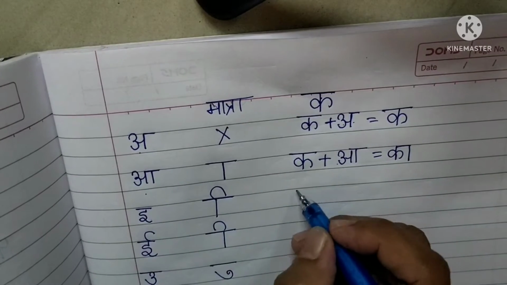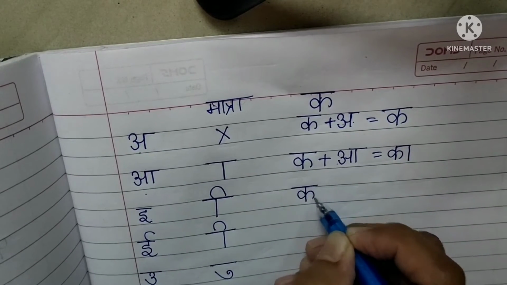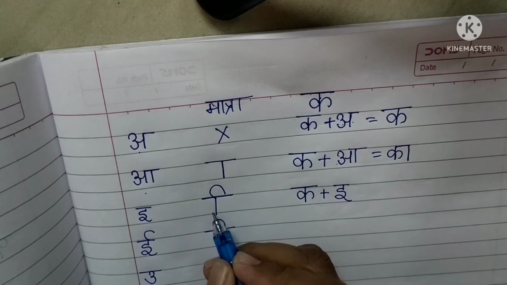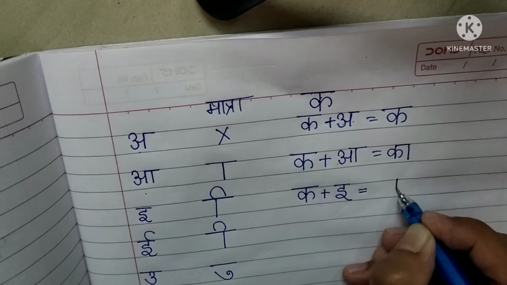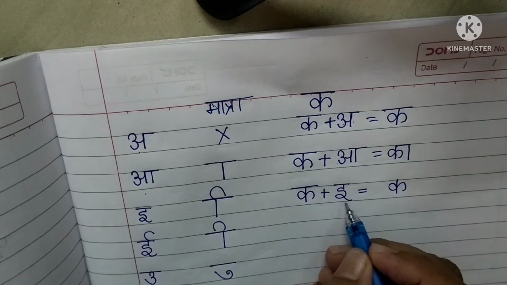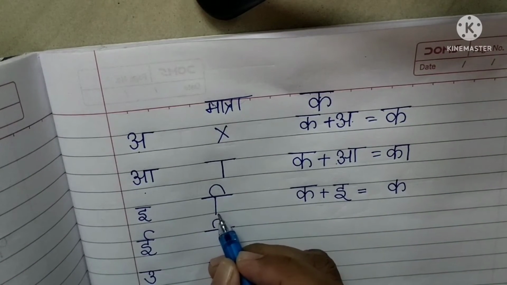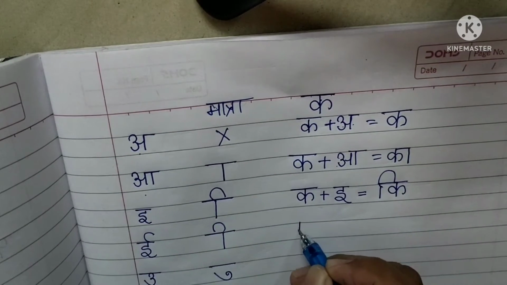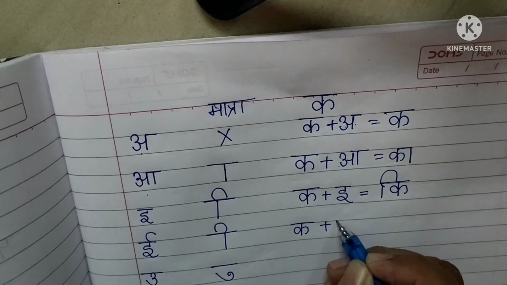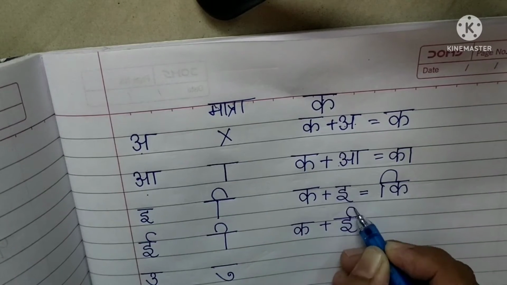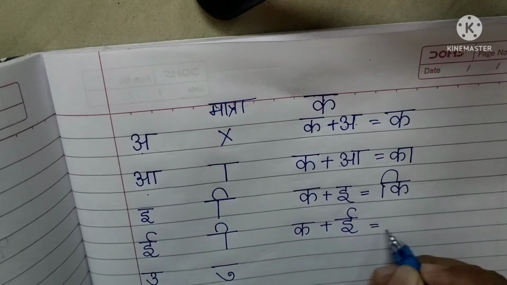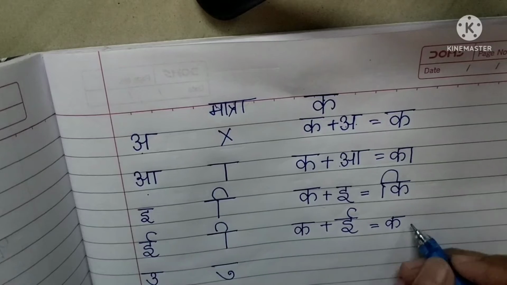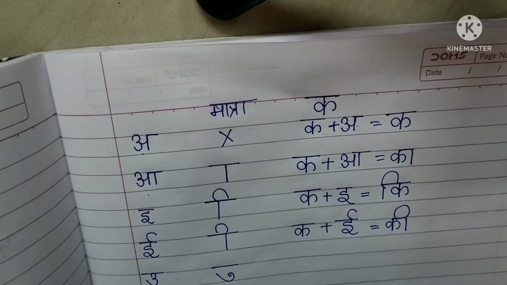Now K plus E. So for E, what sign is there? This sign. So K plus E is equal to ki. The K, and you should not write this E, we should put the sign of this, ki. So ki. Now K plus E again. You should write K and then put the sign of E. The sign of E is after, like this.